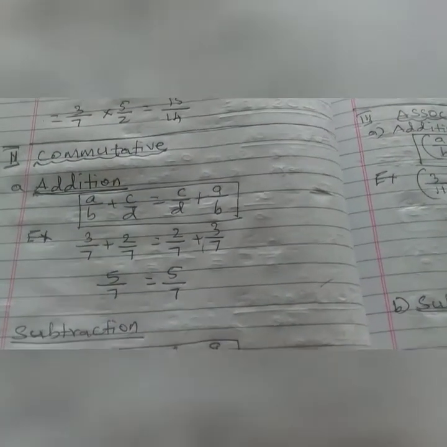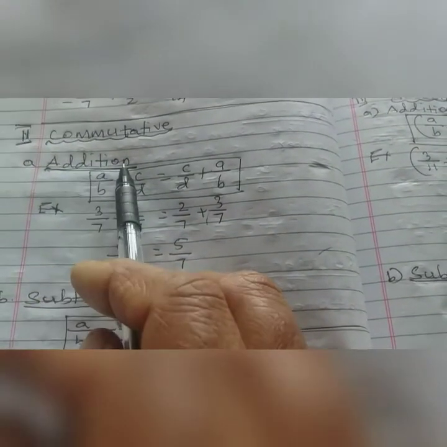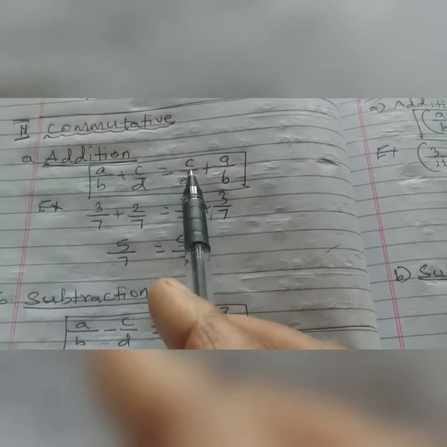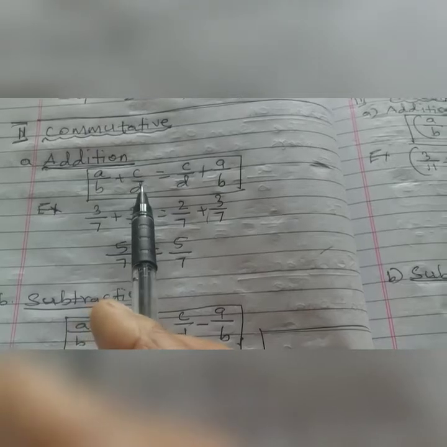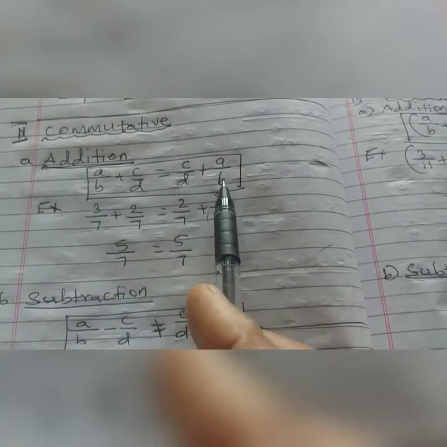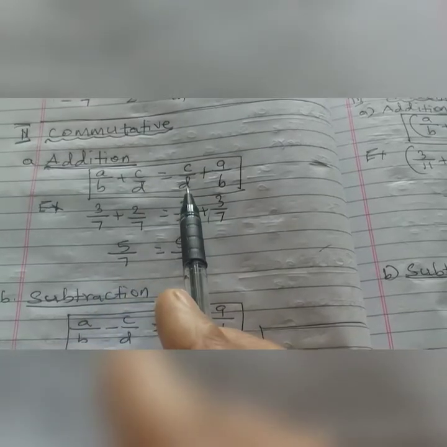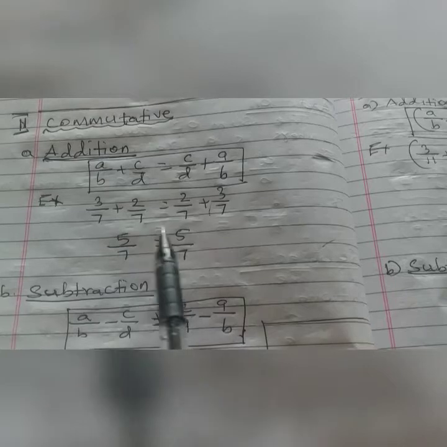Now we'll see the second property, which is commutative property. We'll see commutative for all the 4 operations. First we'll take addition. So it says a by b plus c by d is equal to c by d plus a by b. What have we done here? If you observe keenly, you will understand that the order of the addition is changed. The first rational number has become the second rational number, and the second has become the first. Even if you change the order of addition, the sum, the answer will not change.